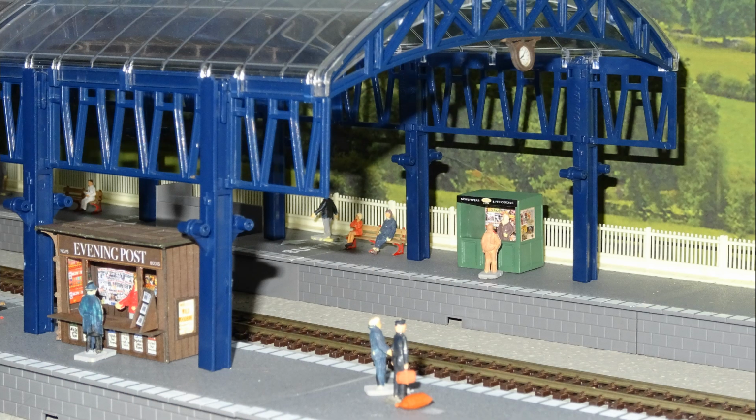So that's it for now. Detailing of the stations isn't complete. I still have a bunch of other small things to add. Trolleys, weighing machines, more luggage, lamps, etc. And maybe some advertising signs. But at least the railway doesn't appear deserted now. In fact, it appears rather busy.